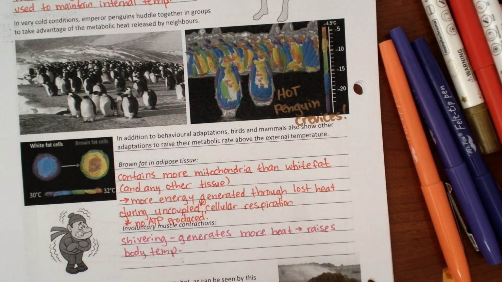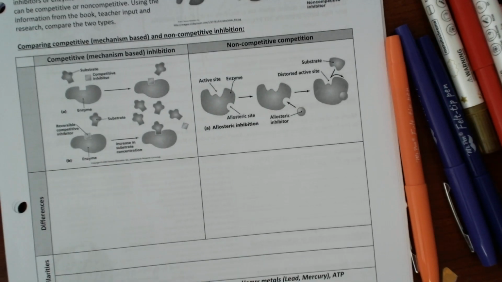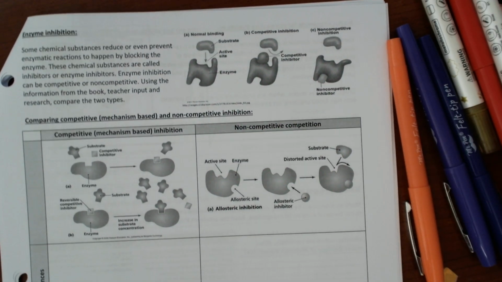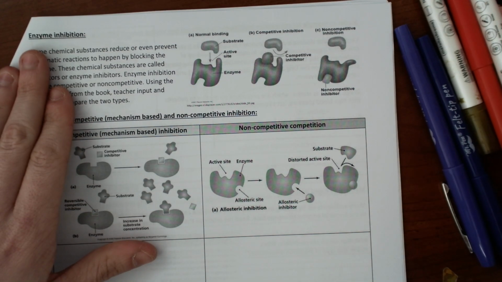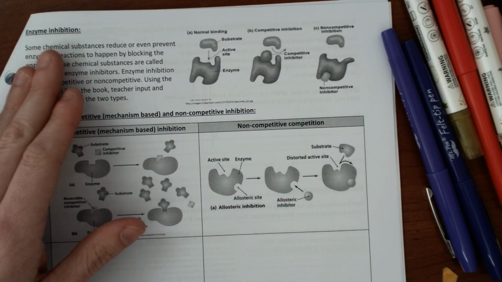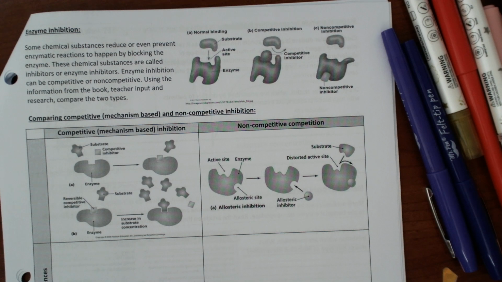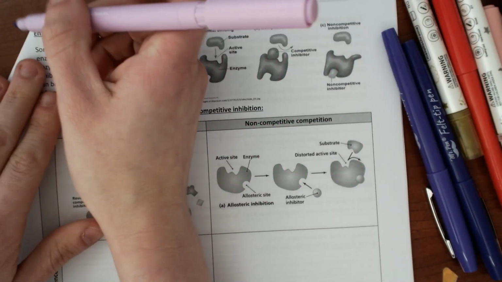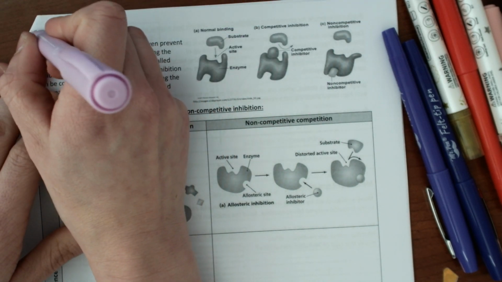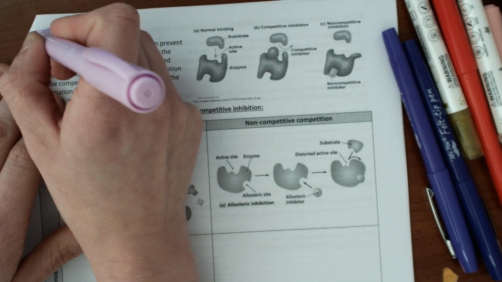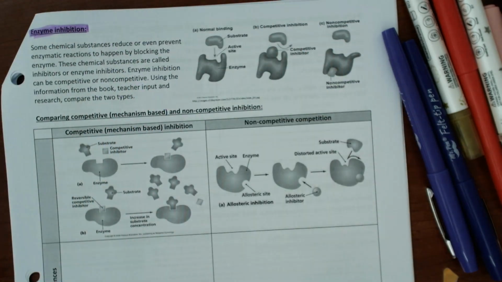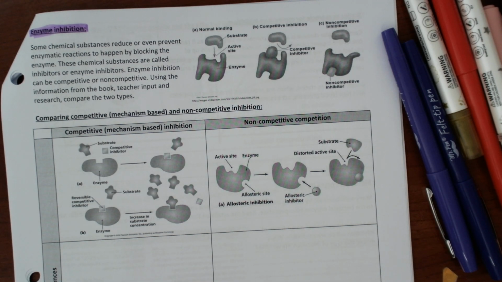On to our next page. Oops. No, I think that is the right way. Yes, it is. So now we're going to talk about enzyme inhibition. We'll make enzyme inhibition purple. This is what we looked at with our little Ed Puzzy. We didn't get to touch on this as thoroughly as I wanted to, but it's okay. I'm hoping that this will help catch us up a little bit.